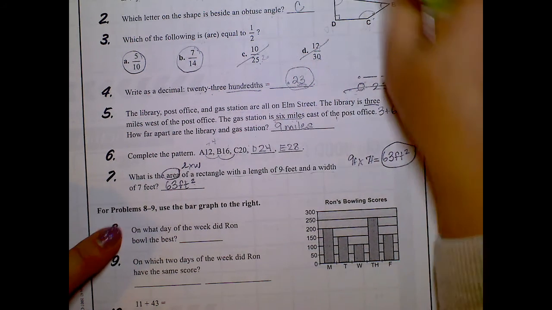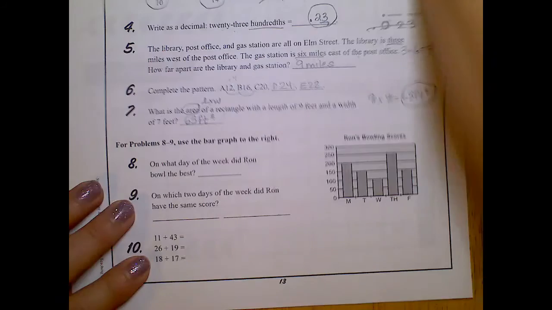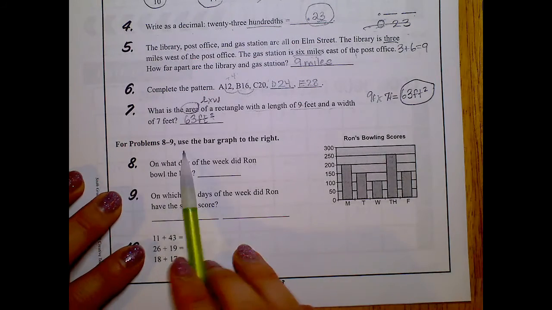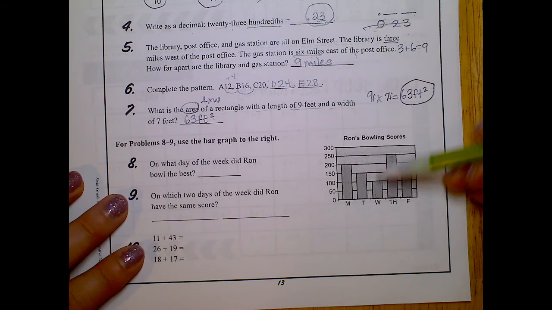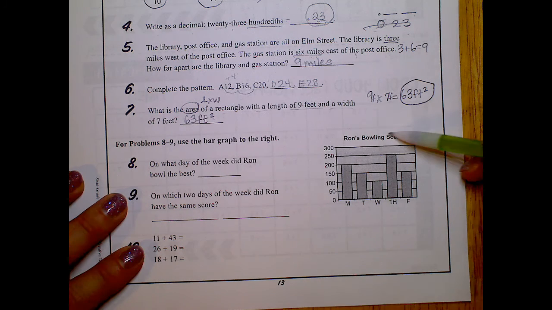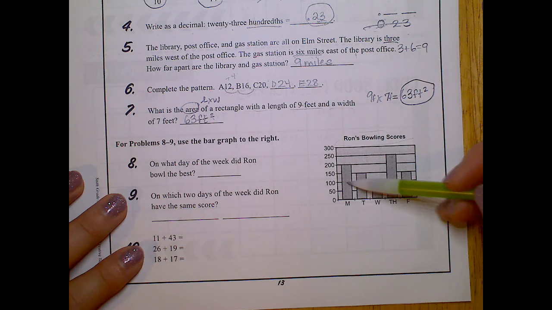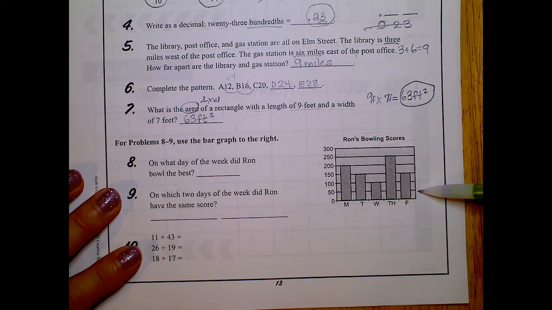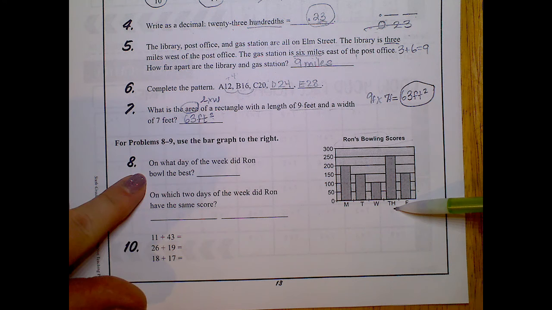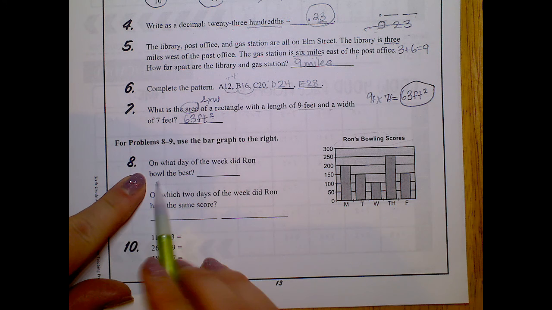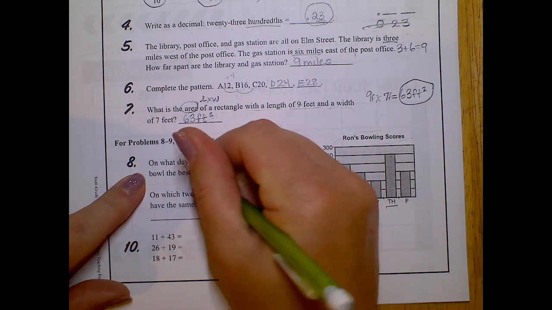All right. Next, problem 8 and 9. Use the bar graph to the right. On what day of the week did Ron bowl the best? So here are Ron's bowling scores, and we're looking for the highest score. So visually, that's why people like graphs, because you can just look. Well, he scored the best on what day of the week? They don't want to know what he scored, but what day of the week. So it'd be Thursday.